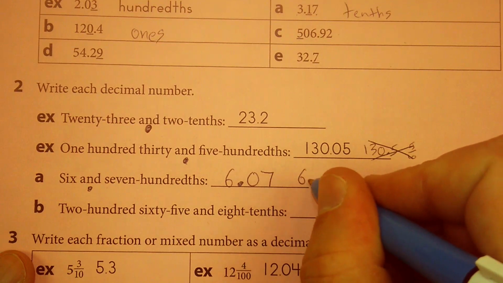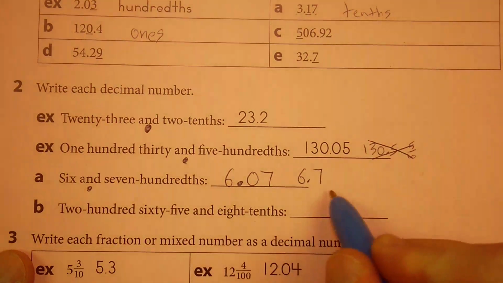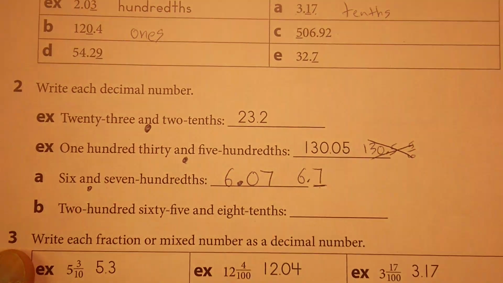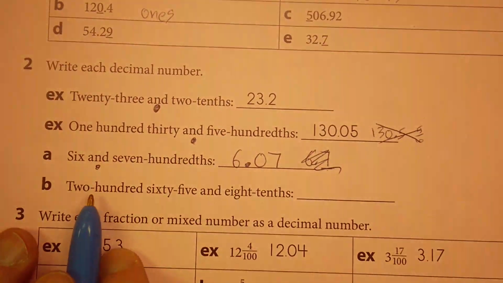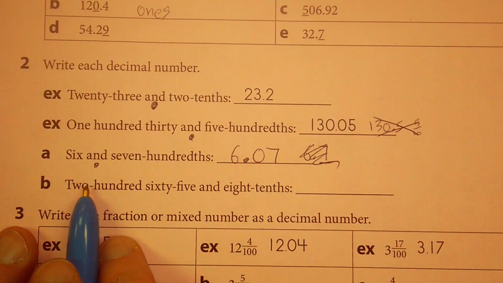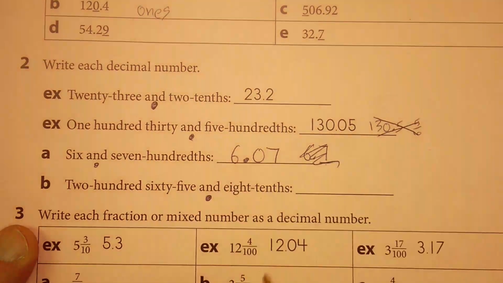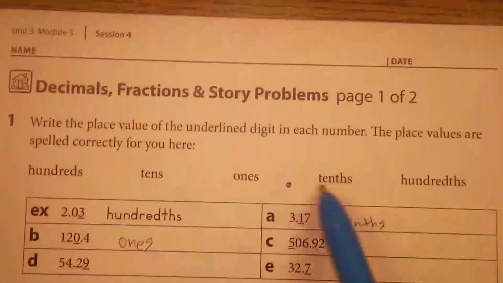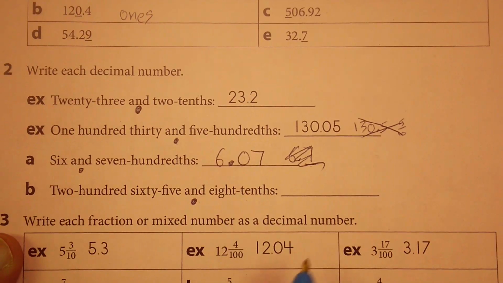If I were to write 6.7, that would be 6 and 7 tenths, because this is the tenths place. Okay? And then I'm going to let you do this on your own, except I want to point out 265 and is your decimal, 8 tenths. Tenths is the spot right after the decimal. Okay? Pause this video if you need to.